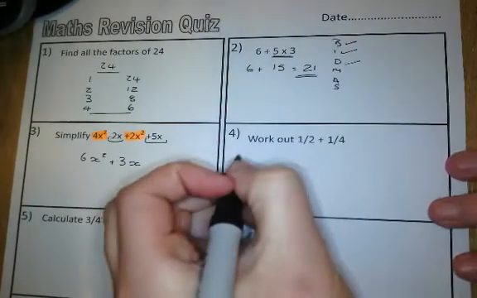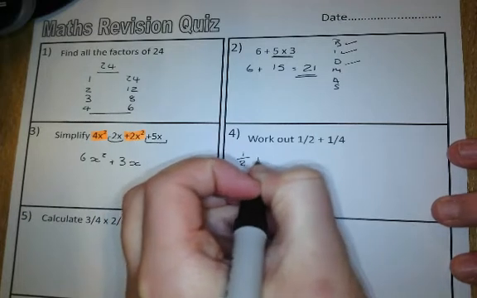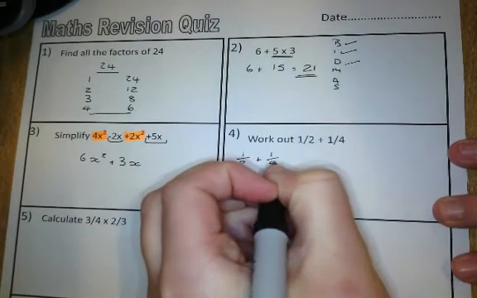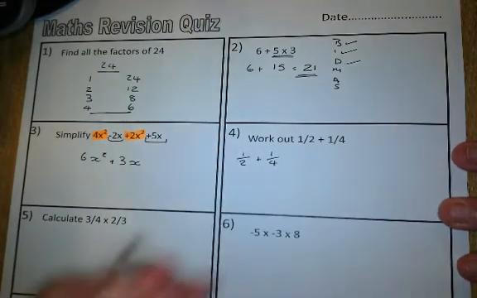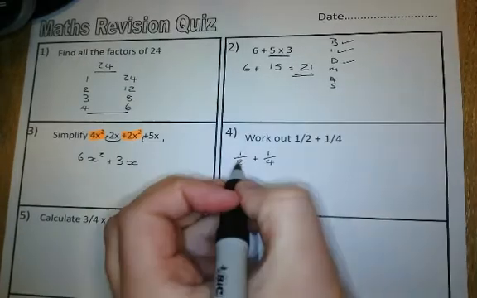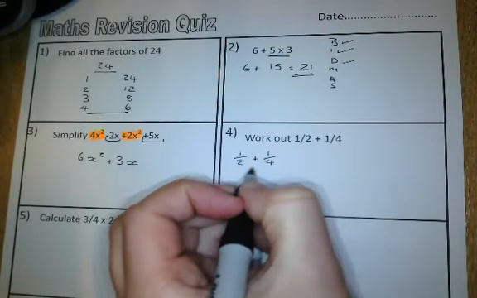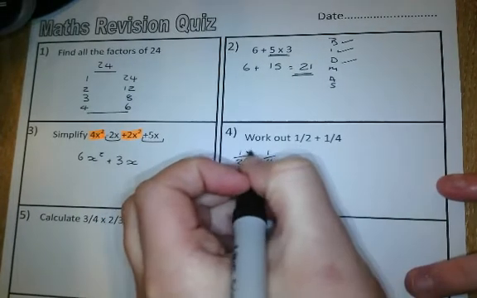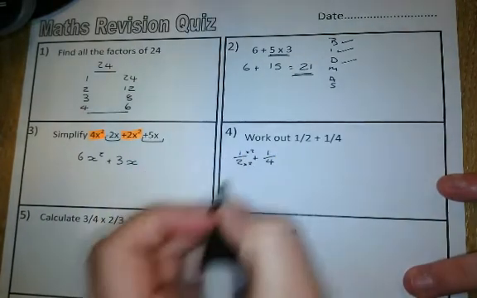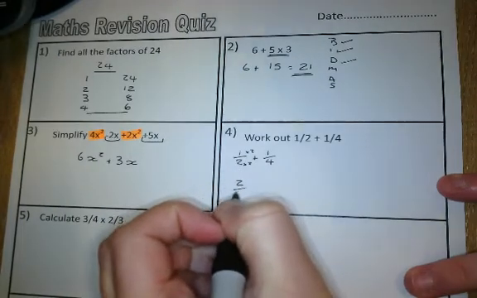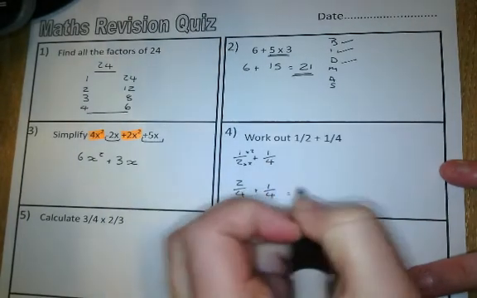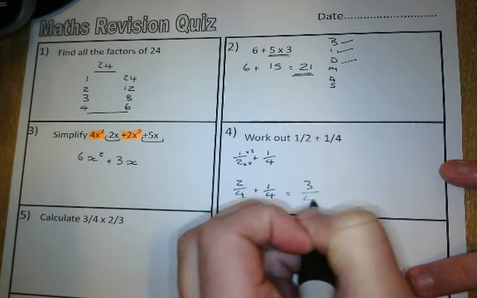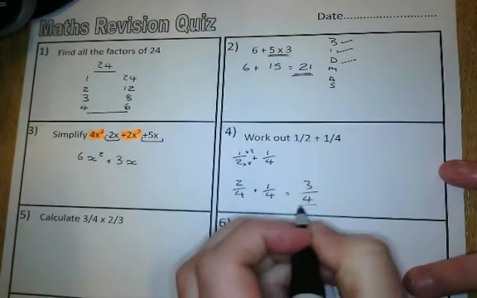For the next one, we're going to do 1/2 plus 1/4. We can't add these just yet because our denominator isn't the same, so we need to make them the same. I actually know 2 goes into 4, so I can just times my half by 2, and 2 again, which gives me 2 over 4 plus 1 over 4. 2 plus 1 is 3, so 3 over 4 is my final answer.